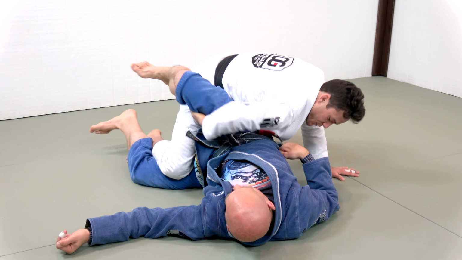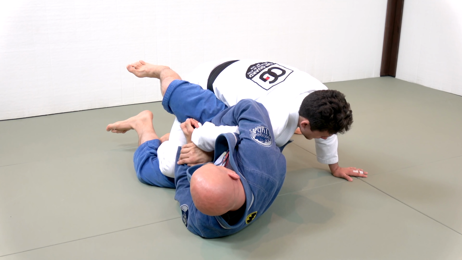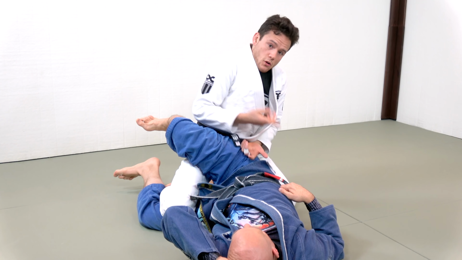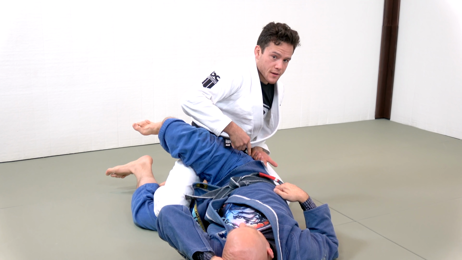I am not trying to do this like this, because now if I hang out here, yes, he will have access to that arm. But if I know I'm doing the crab ride and I'm going to roll underneath, that's a safe grip, because in a second I'm going to be going underneath him.